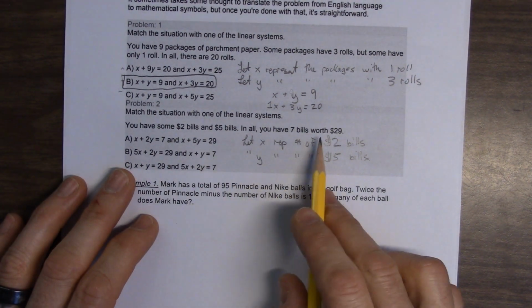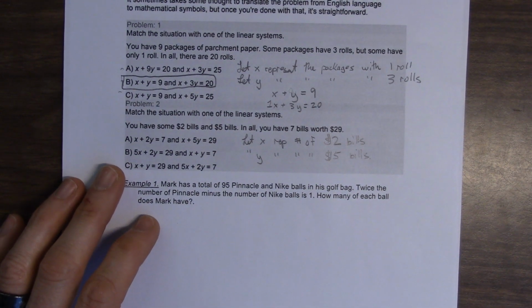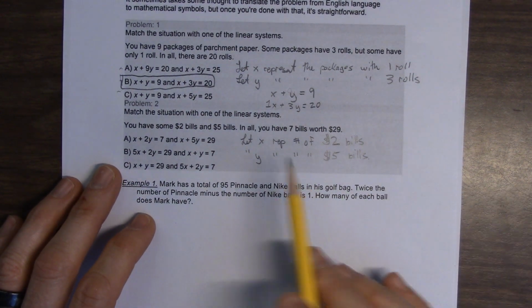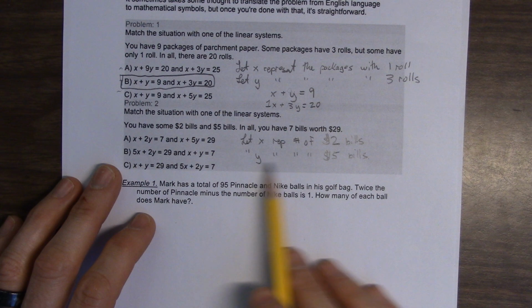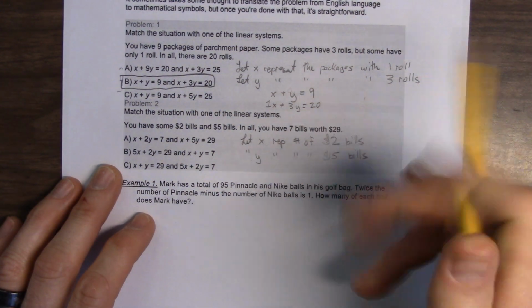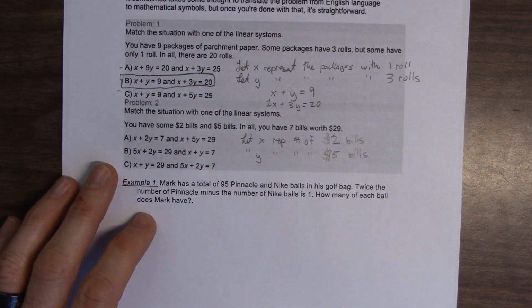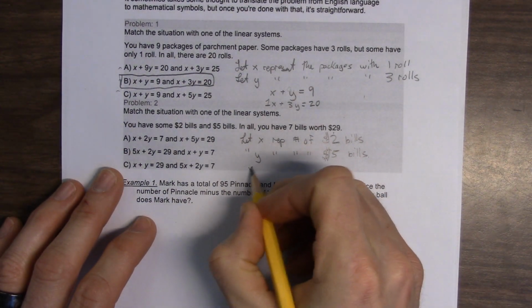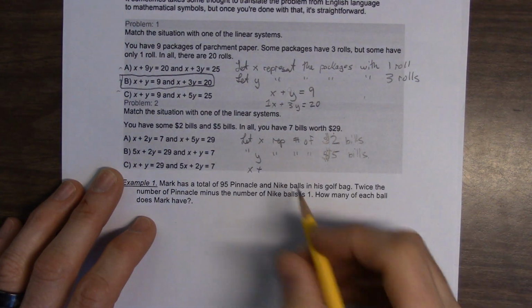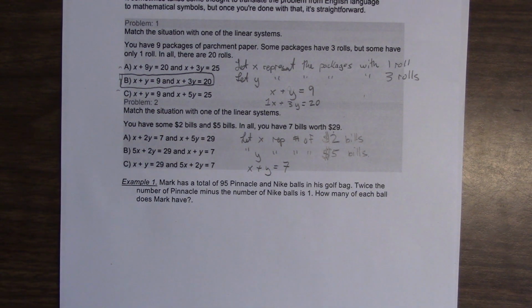So we know we have a total of 7 bills. How can we write our first equation? X is representing the number of $2 bills and Y is representing the number of $5 bills, and we have a total of 7 bills. So how could we write the first equation? X plus Y equals 7. Beautiful. Exactly right.